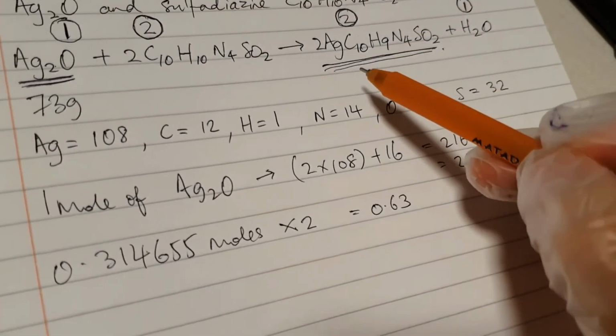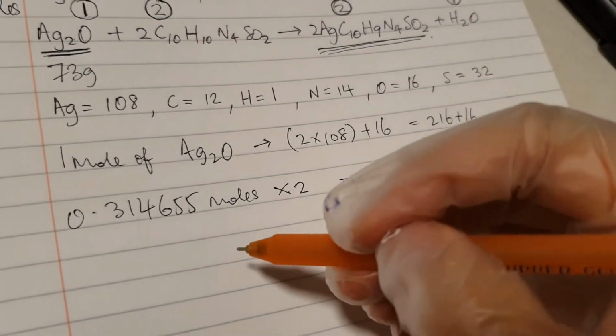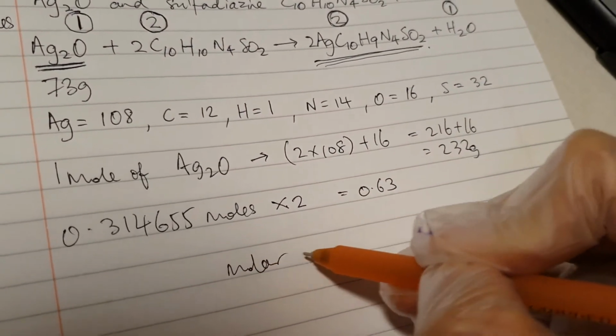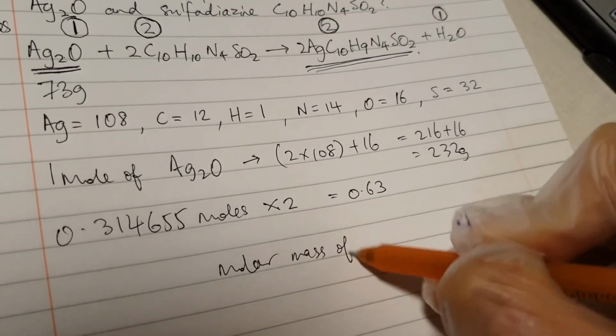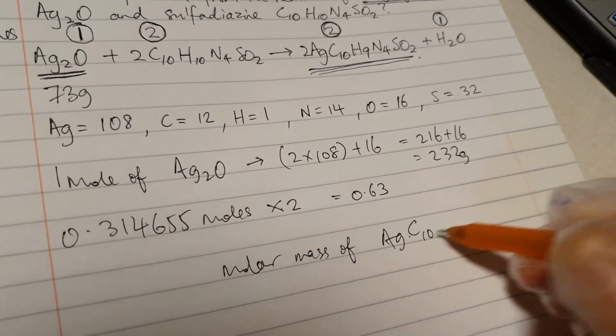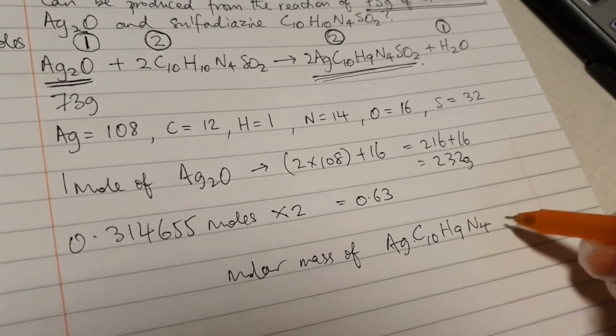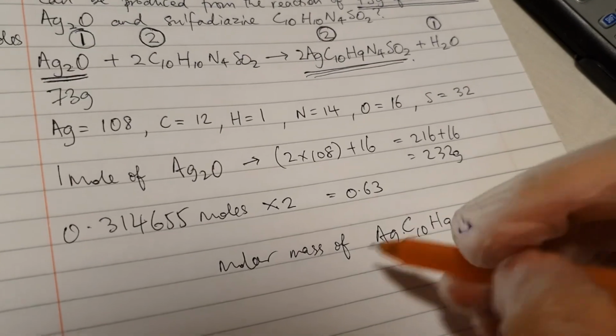Okay, so now we need to work out the molar mass of that. So what's the molar mass of AgC10H9N4SO2?